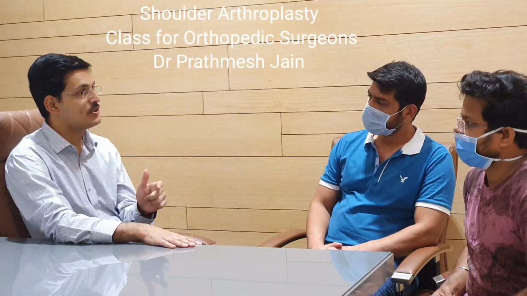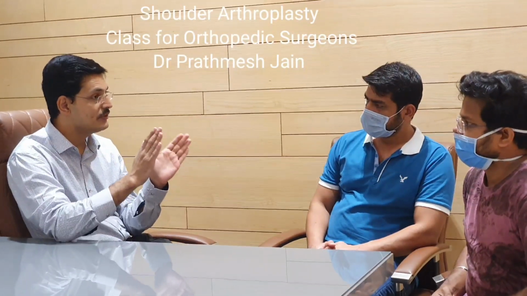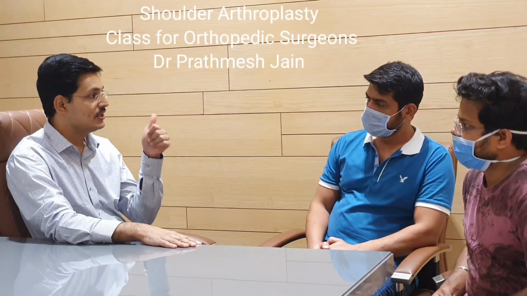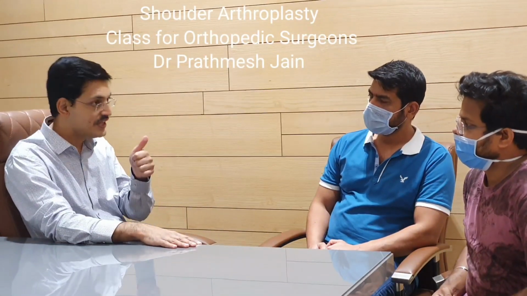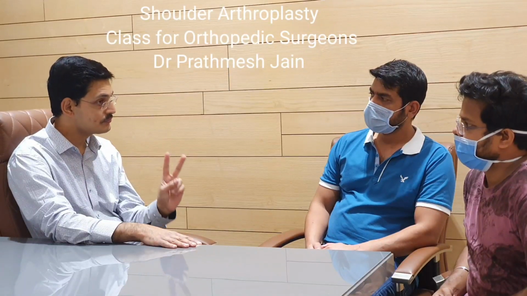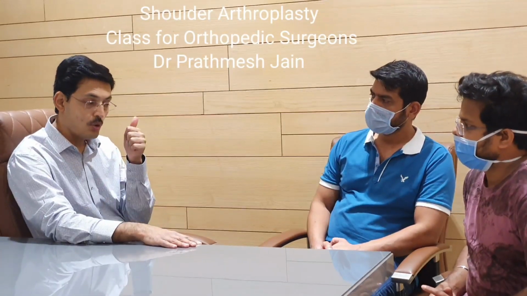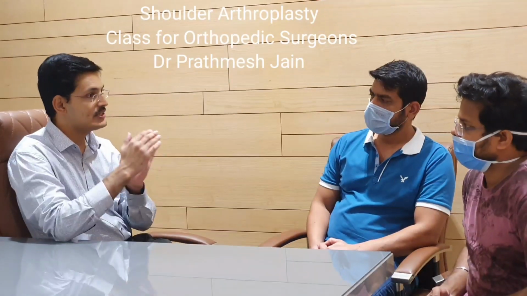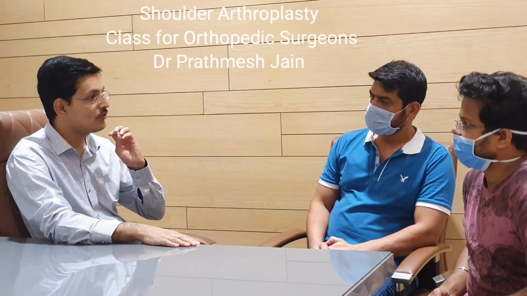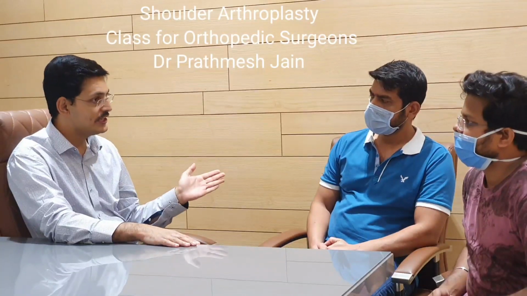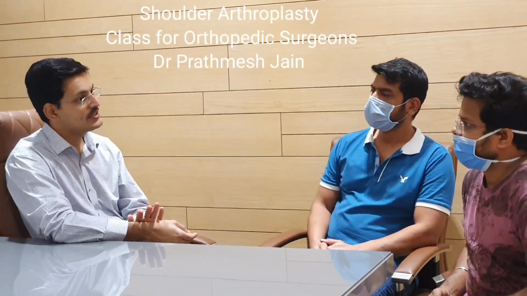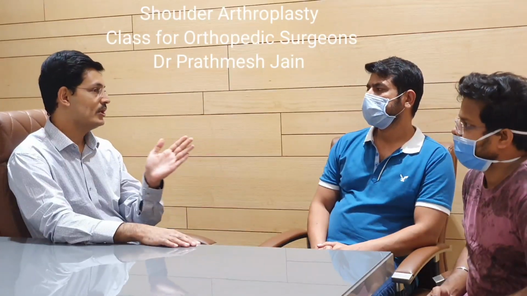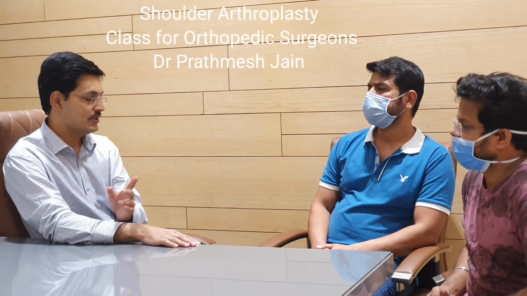So osteoarthritis, rheumatoid arthritis with preserved rotator cuff, no damage to the rotator cuff, intact structurally and functionally, then only you can do a total shoulder arthroplasty. Also, if you have a very severe osteoarthritis or rheumatoid arthritis in which you have a lot of bone loss on the glenoid side, then also it is recommended that rather than doing a total shoulder arthroplasty, you do a reverse shoulder arthroplasty.